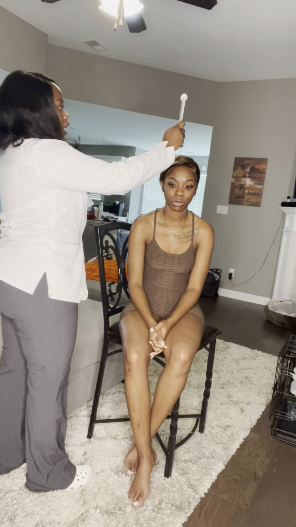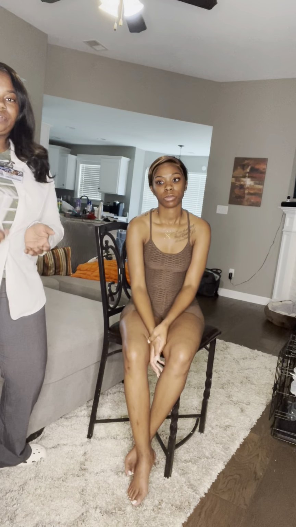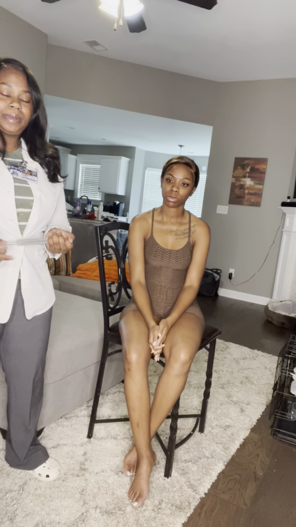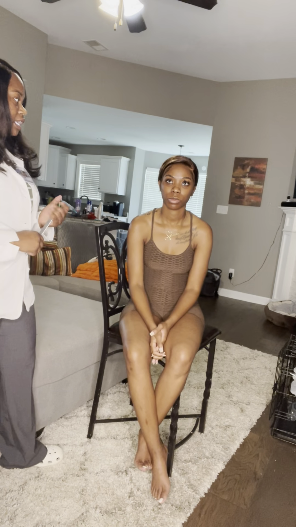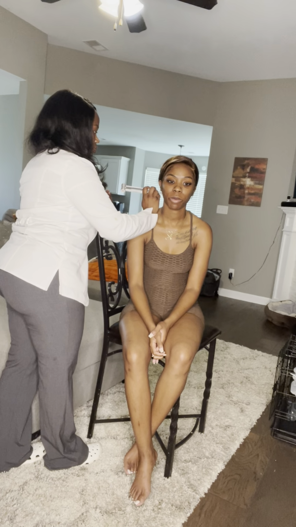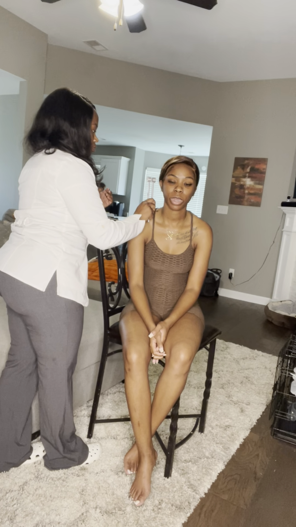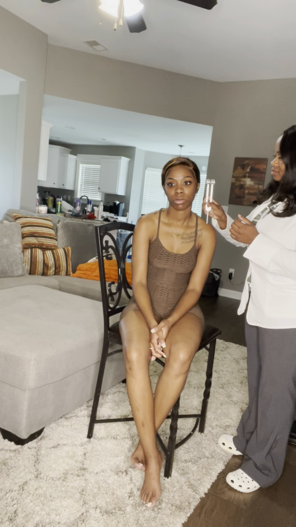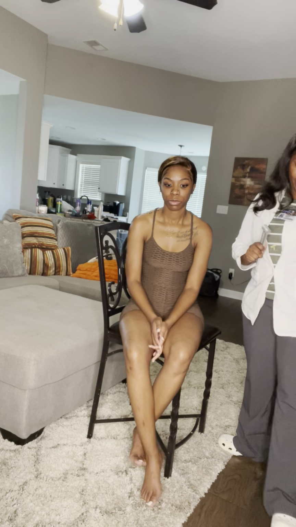Both sides. Okay, so then we move forward with our Rinne test, and we will be assessing for air conduction versus bone conduction. I just need you to tell me when you stop hearing it. Now. Now. Okay, air conduction is greater than bone conduction. Now. Now. Okay, air conduction is greater than bone conduction.